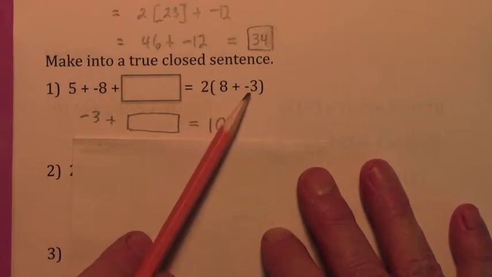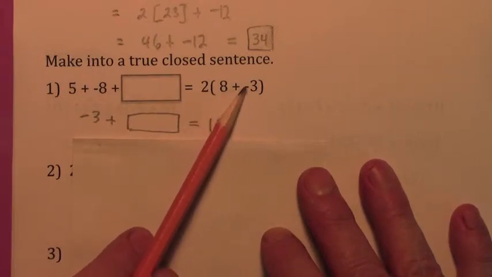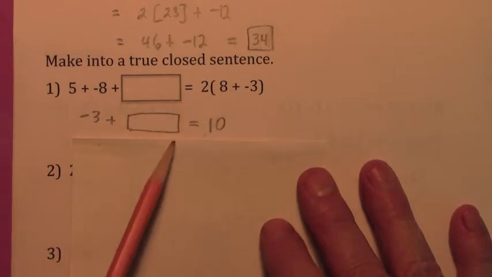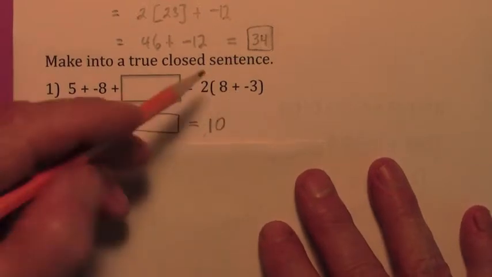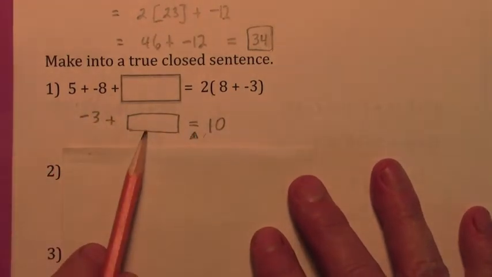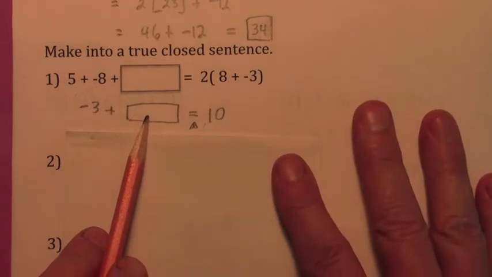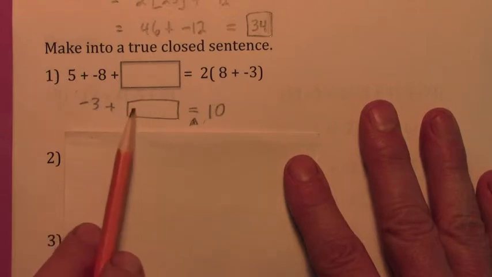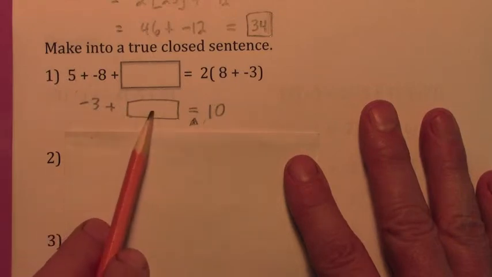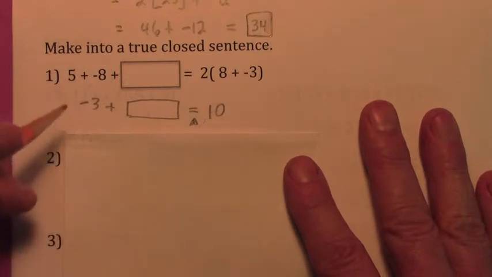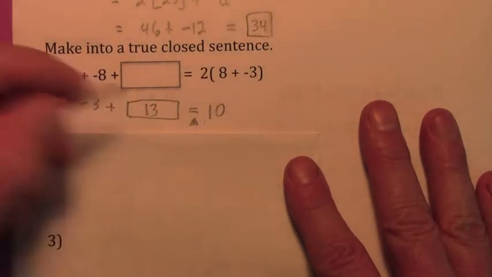And can we do this in our head? 2 times the quantity 8 plus negative 3. If you work inside the parentheses, you get 5, right? So what's 2 times 5? 10. Okay. So remember, the equal sign is a balance here, and we're just asking the question, what do you put into the box to make this true? Both sides have to balance out to 10. You see, you're kind of stuck with 10 on this side, so this whole side has to equal 10. So what do you add to negative 3 to get 10? It's going to be a positive number, right? It's going to be positive 13. There you go.